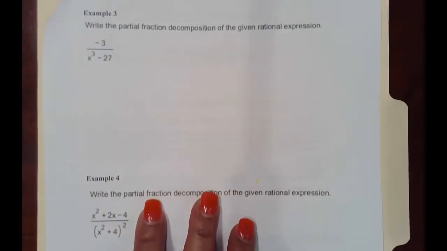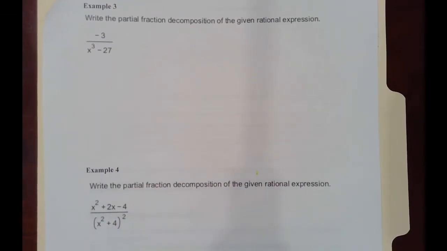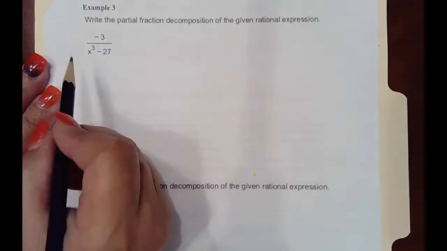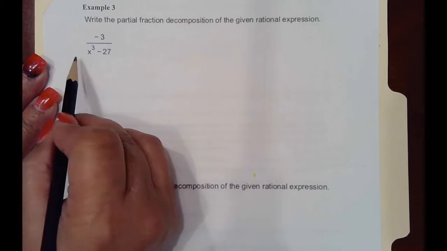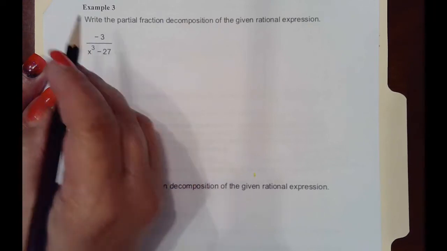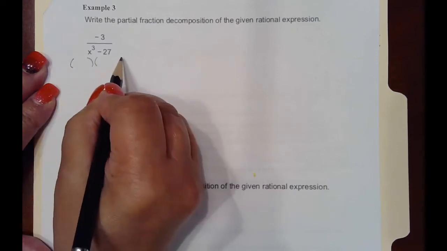Okay, this is an example of having a factor in a denominator that's irreducible. In other words, you cannot factor it down any further. So remember how to factor this. Let me just give you a little review on how to factor the difference of cubes. Okay, it factors like this.